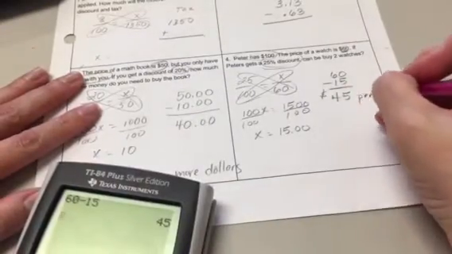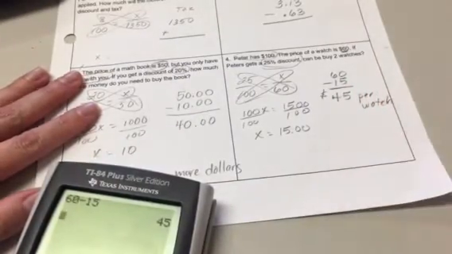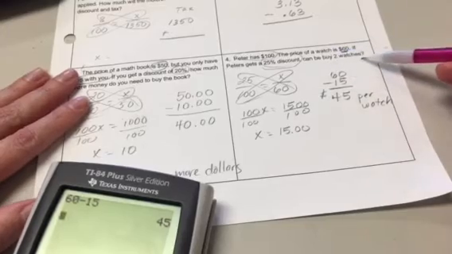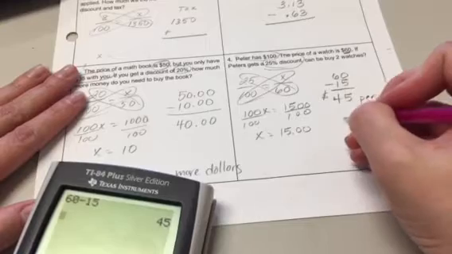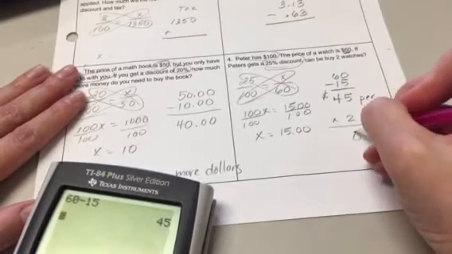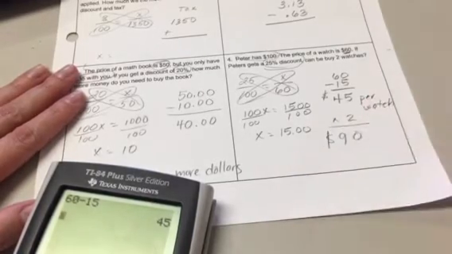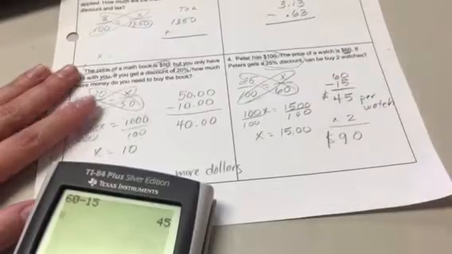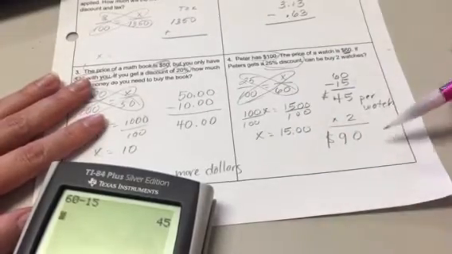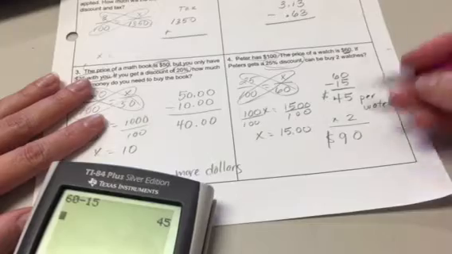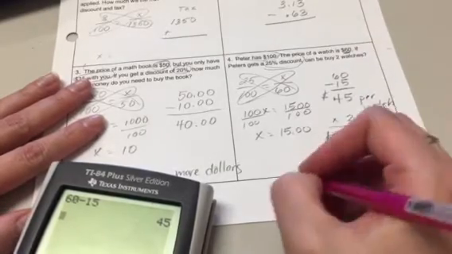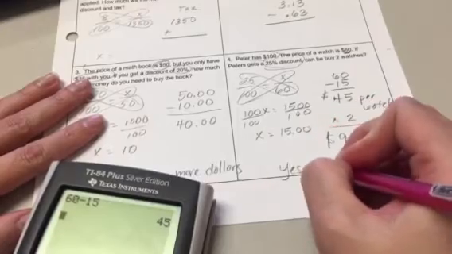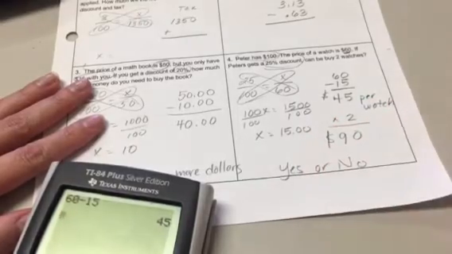And that's per watch. So they want to know, can he buy 2 watches? Well, if I bought 2 watches, that would be $45 times 2. That would be $90. So if he's got $100, you need to say yes or no. Can he buy the 2 watches if he's got $100? So down here, you're going to either say yes or no.